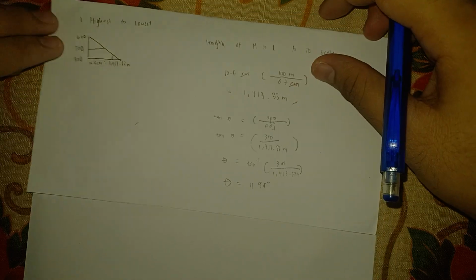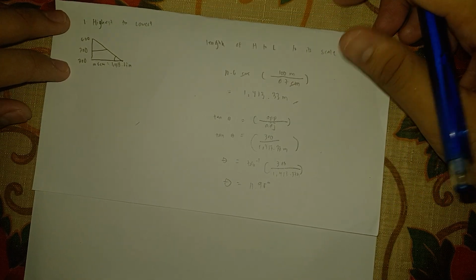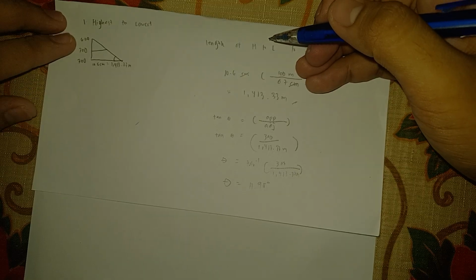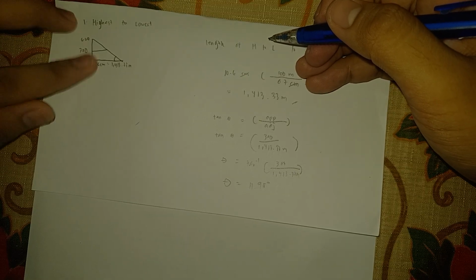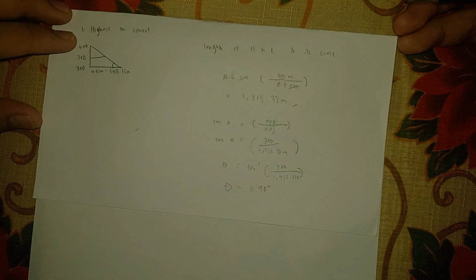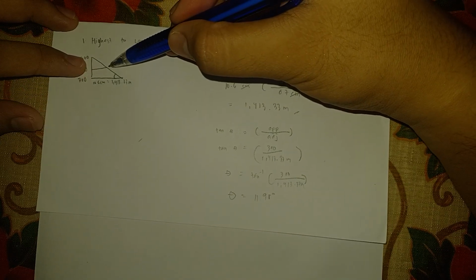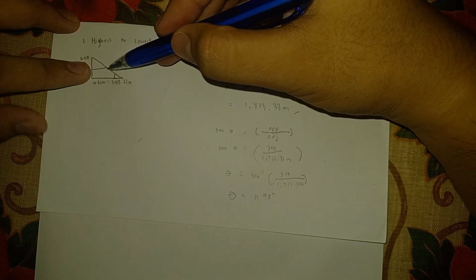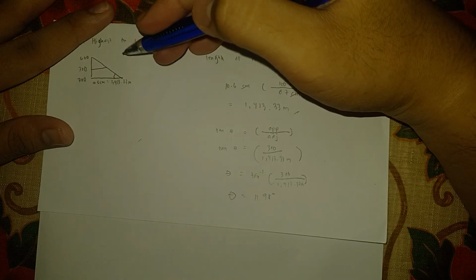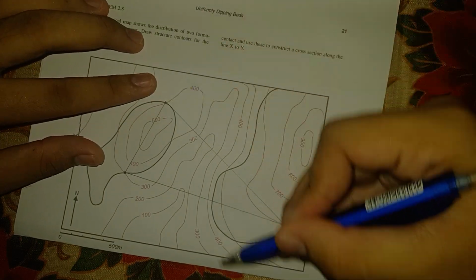To solve for it, we will put the highest point and the lowest point, and after that we will subtract to get this value, the 300. We also need to put this middle line, because that line represents our middle point, this one up to here.